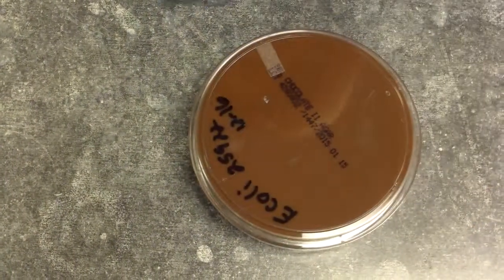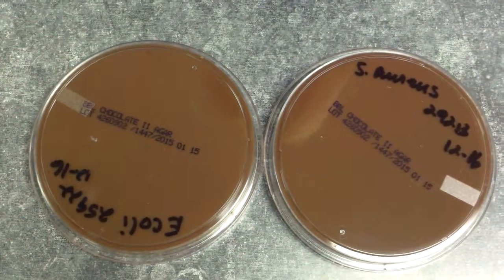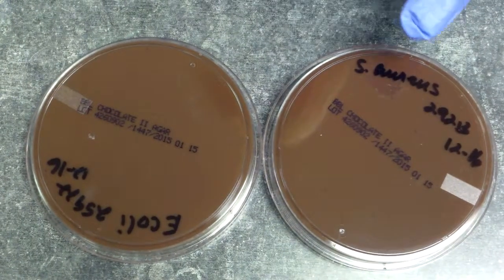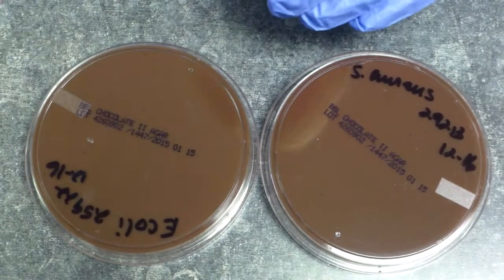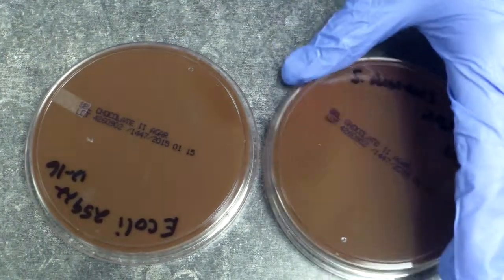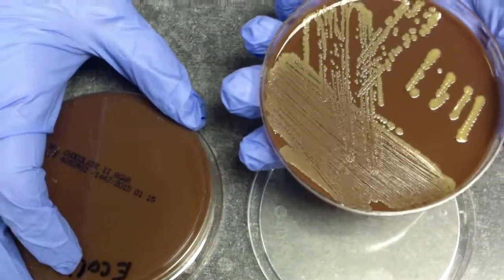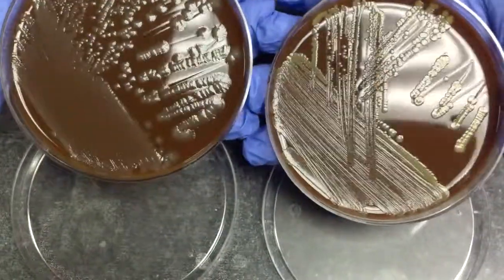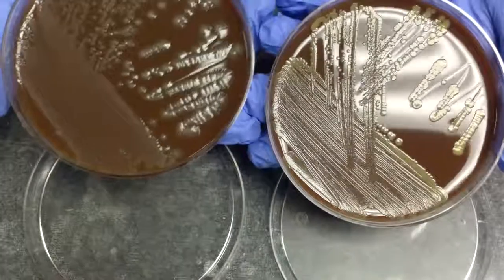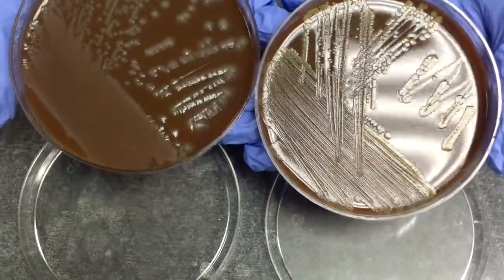The next category of media is our enrichment media, and chocolate agar is considered an enrichment media. Chocolate agar is red blood cells that have been lysed and then incorporated into the molten tryptic soy agar, and will then have X and V factors, which help the fastidious organisms to grow. And as you can see, we have a Staph aureus and an E. coli, so it does not inhibit any growth. It allows and enhances growth of most organisms.